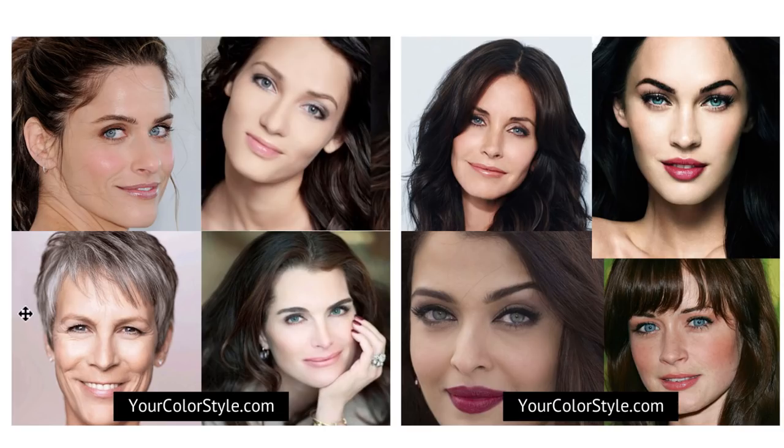If you have blue eyes or blue-gray eyes with no real warmth in those eyes, you likely have cool undertones. It's unusual for someone to have blue-gray eyes and to have warm undertones. Now, that doesn't mean to say you can't have warm undertones with blue eyes, but usually when they're blue-gray, they're really on the cooler side, so you likely have cool undertones.